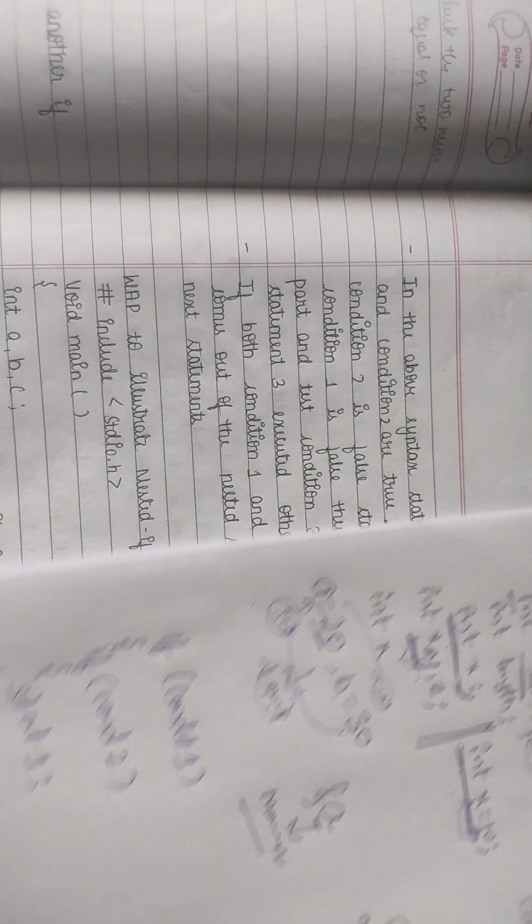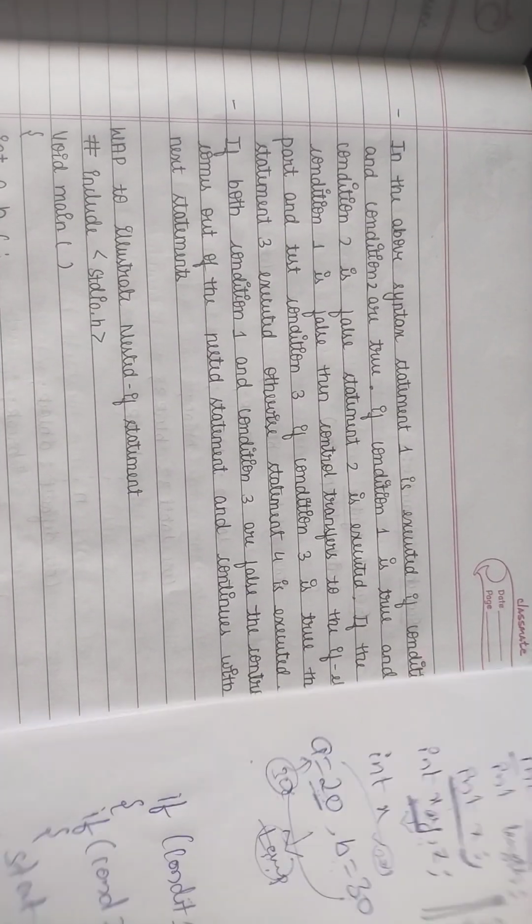Just look at the explanation of what it is.